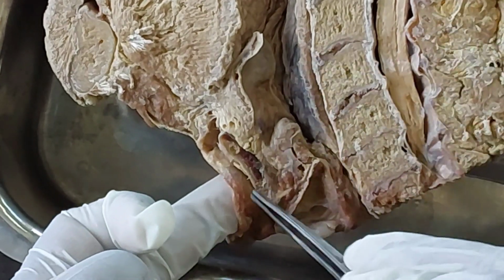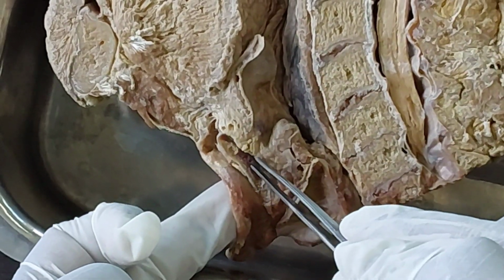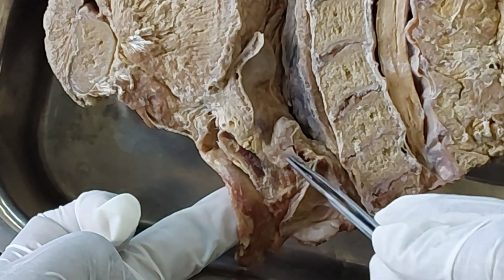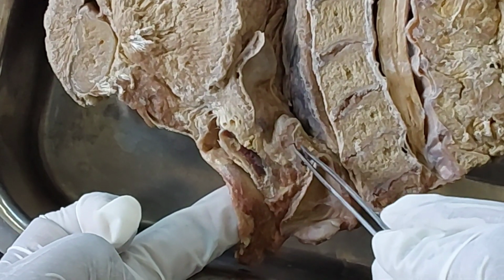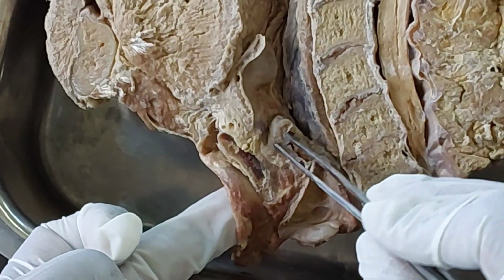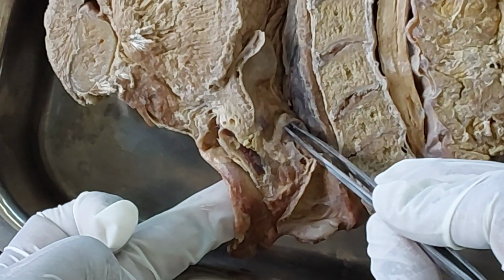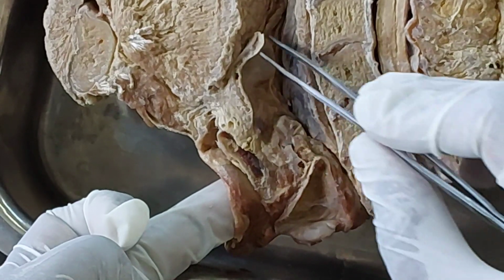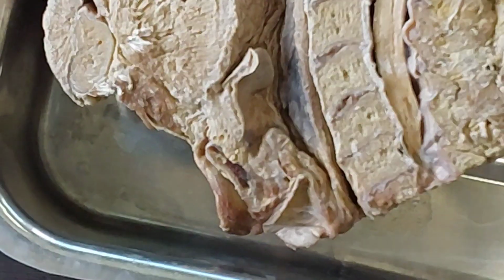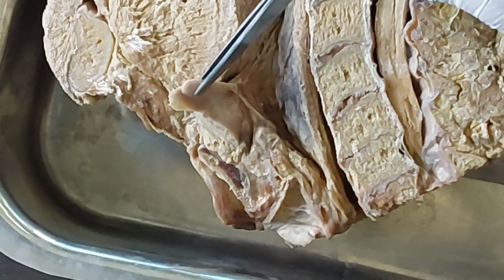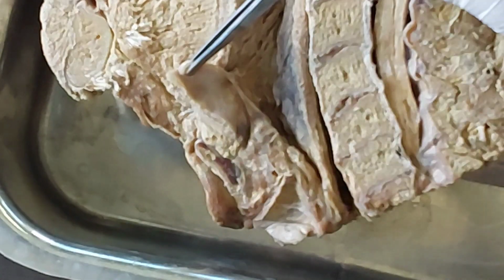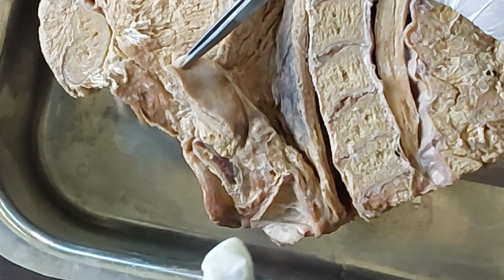This is the epiglottis. Here we are seeing the thyroid cartilage. Below we have the cricoid cartilage, and here again you can see the posterior part of the cricoid cartilage. Just above the posterior part of the cricoid cartilage, there is a small cartilage called the arytenoid cartilage. From the arytenoid cartilage to the epiglottis, there is a mucosal fold. I am just pulling this structure. Here you can see there is a mucosal fold. This mucosal fold is known as the aryepiglottic fold.